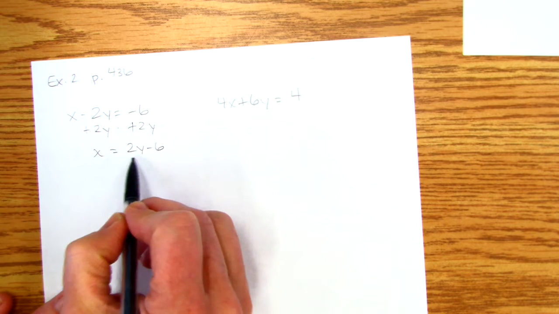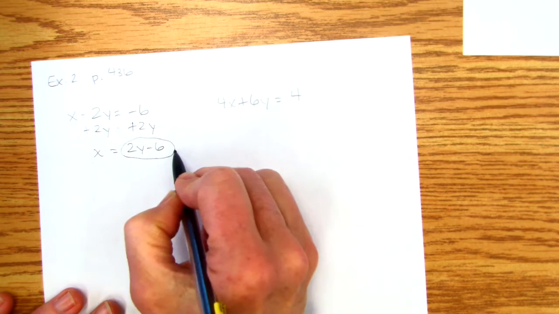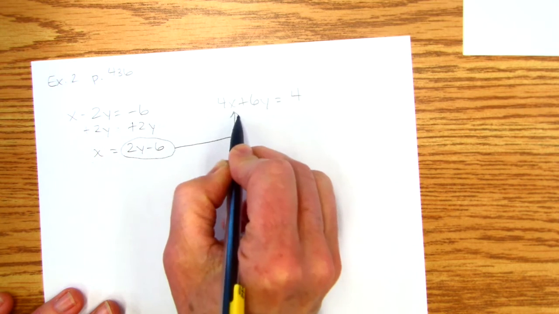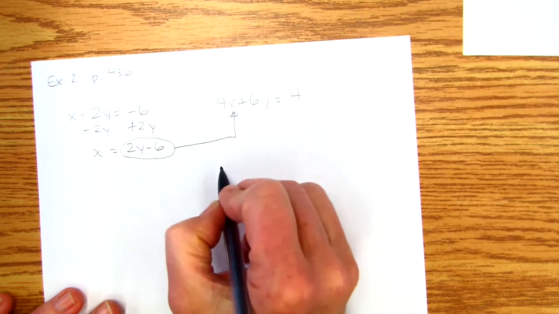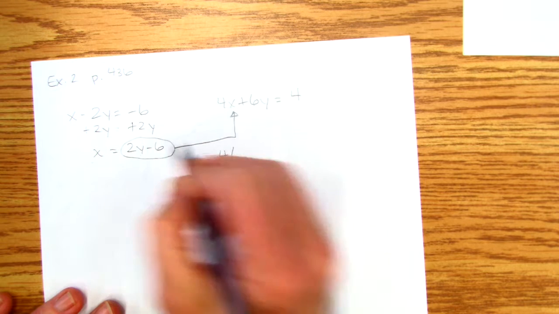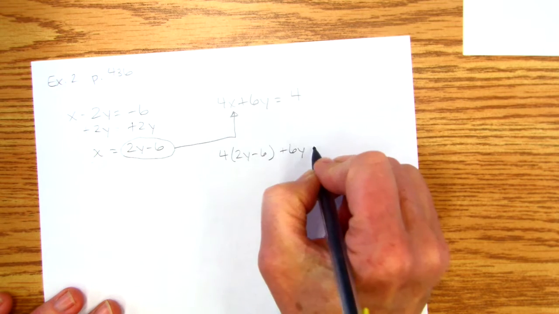So now that I have x as a function of y, I can replace my x values with an expression that only contains a y. And where is it going? It's going right in here. So I still have my 4, but instead of my x, I am going to write 2y minus 6, and then I'm going to continue with my equation.